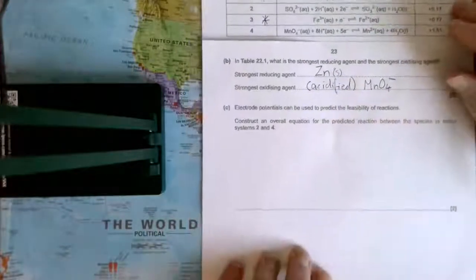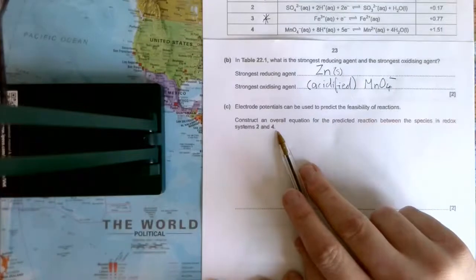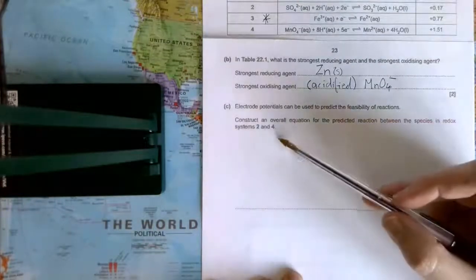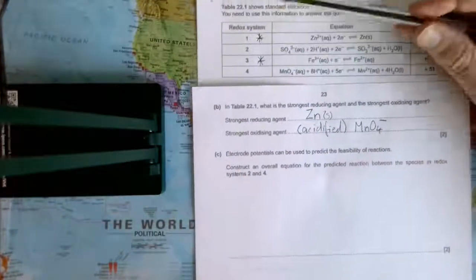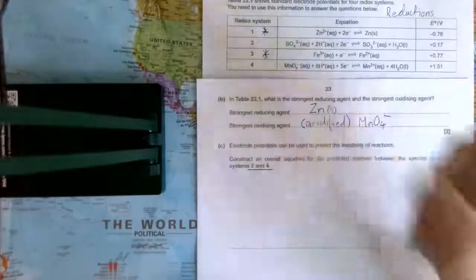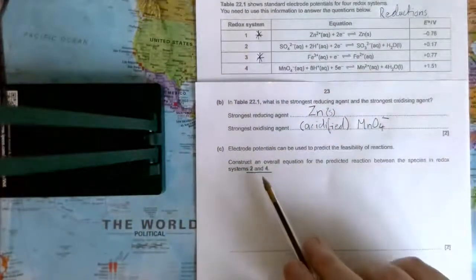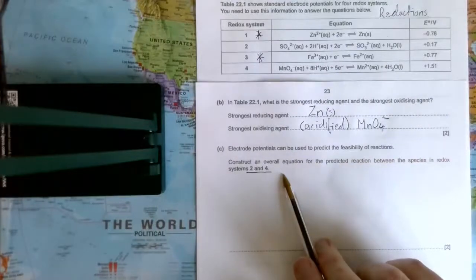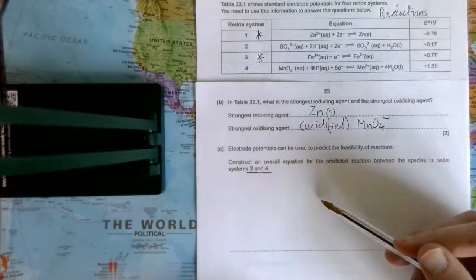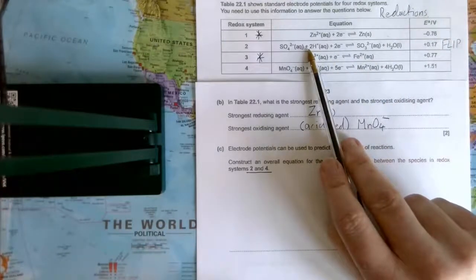Alright, last part, be careful, this is when they use the other two. I would imagine a fair proportion of the most common mistakes here are where people have just kept on using parts 1 and 3. This time, again, read the question, slow yourself down in exams, make sure you get the right bits. It's 2 and 4. From last time, we're going to flip the less positive. So we're going to flip redox system 2.